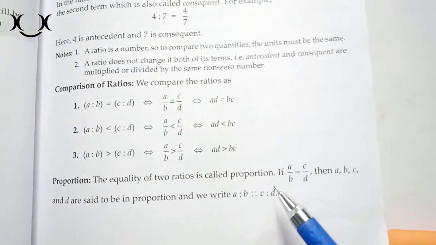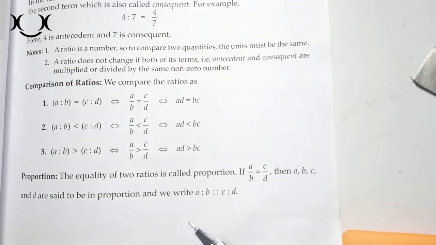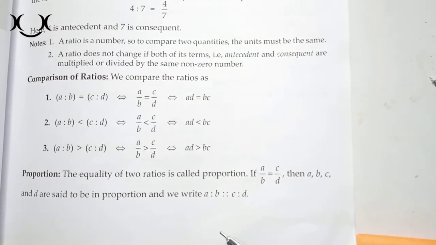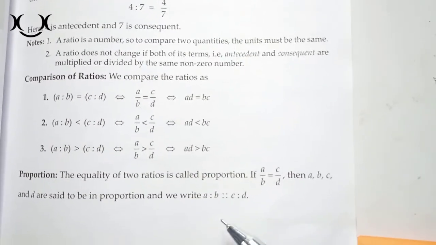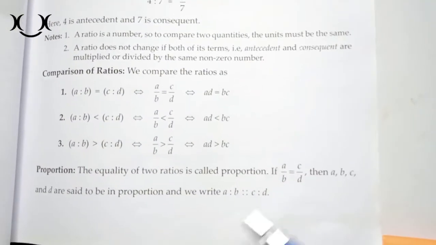In proportion, the equality of two ratios is called proportion. That means that if two ratios are equal, they will not actually be similar in numbers, but by putting them in a fraction we can get a similar answer.